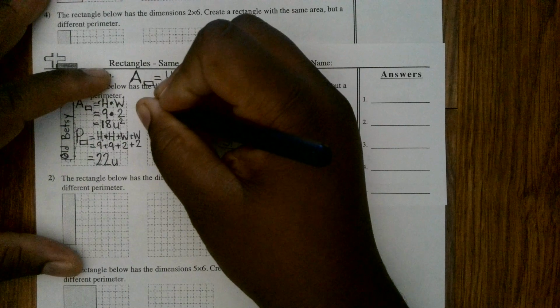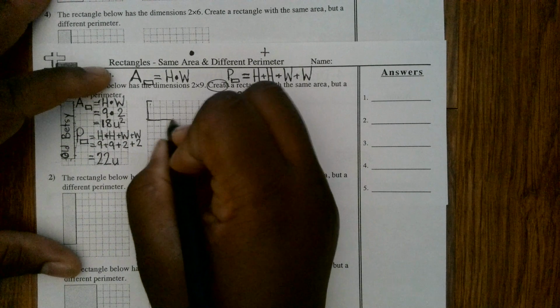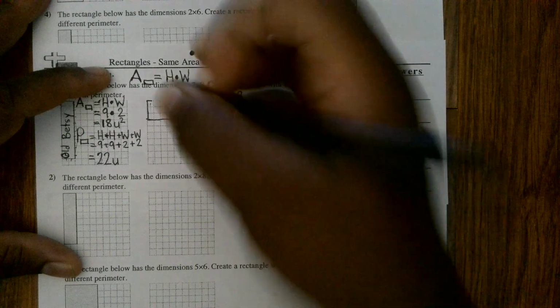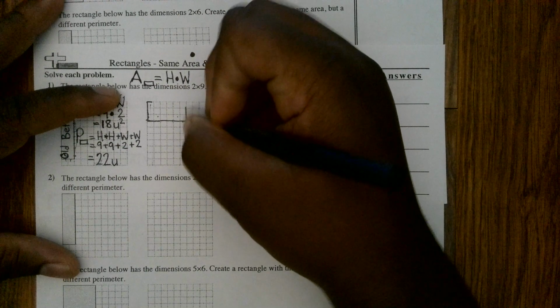My new rectangle can be 3 units high, 1, 2, 3, and 6 units wide, 1, 2, 3, 4, 5, 6.